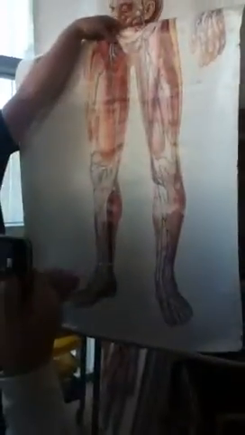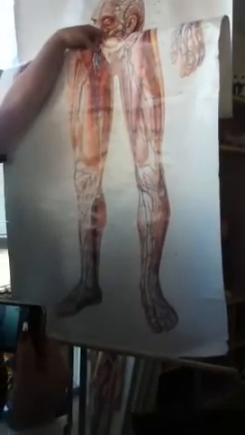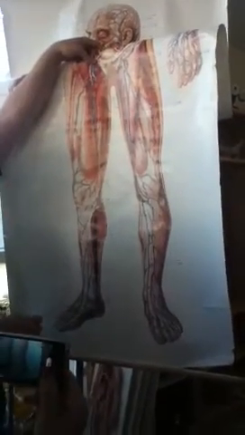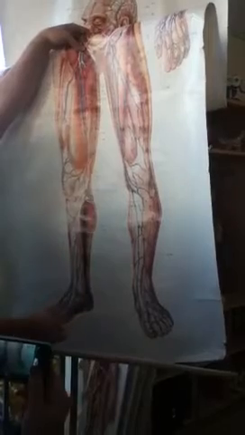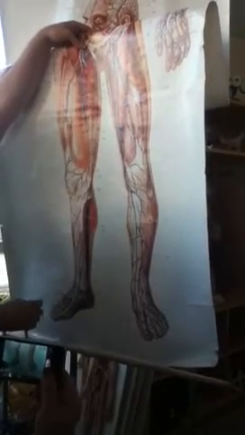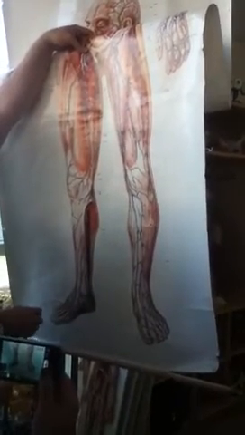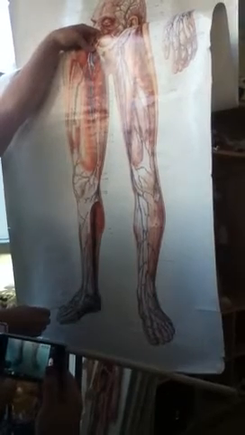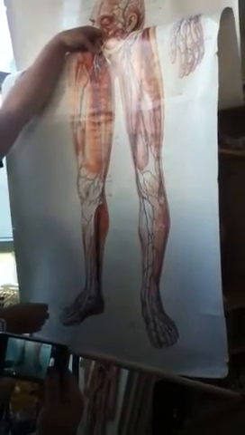Okay? We start here. Again, we're going to look for different arches in the feet. Here's one on the dorsal side. And then there's one deep underneath, which we can't really see. But here's the dorsal one, which is just called the dorsal venous arch. That's it.